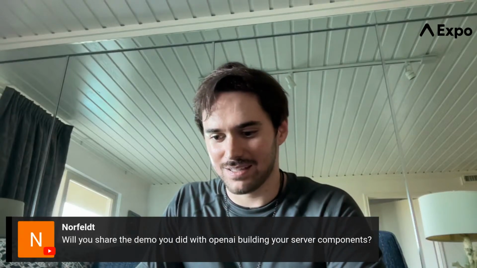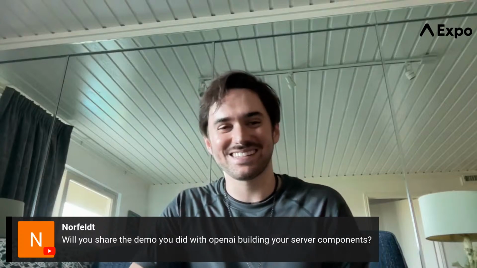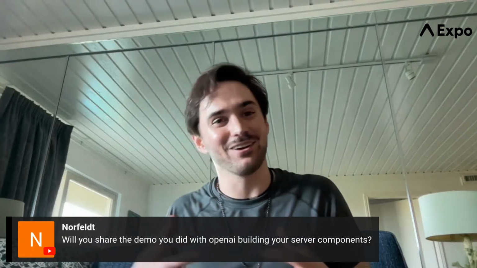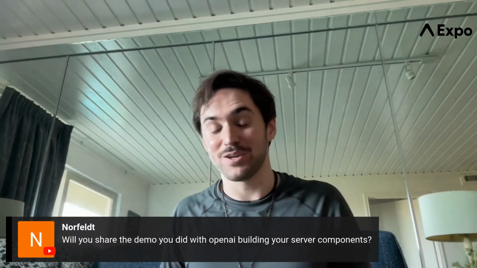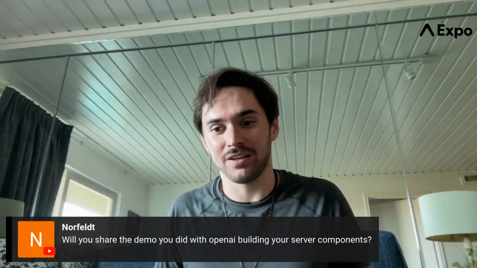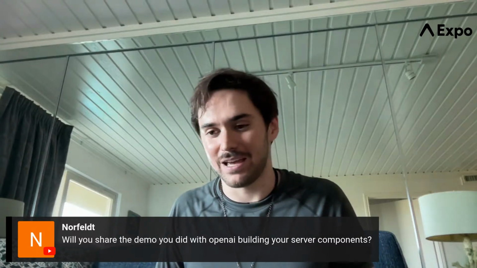Will you share the demo you did with OpenAI building your server components? Showed it at a conference? Yes. So that demo actually, if you notice, inside of Expo SDK 52, there are little API changes that we made. Those all make it so that demo technically runs verbatim inside of Expo Go.